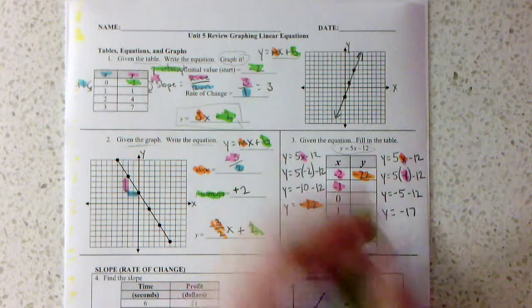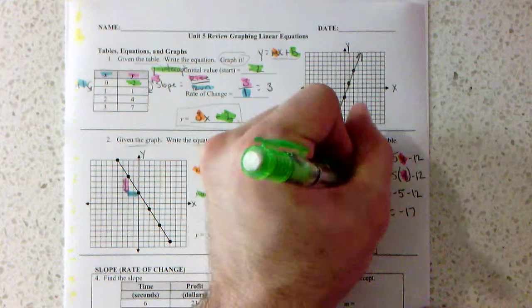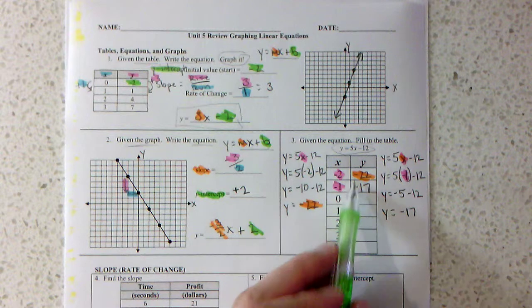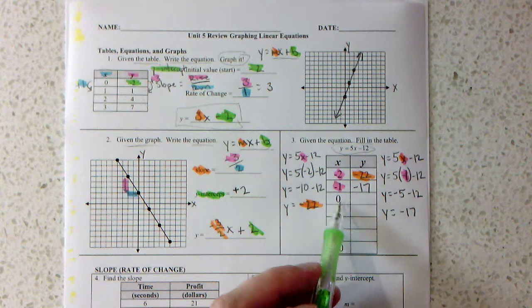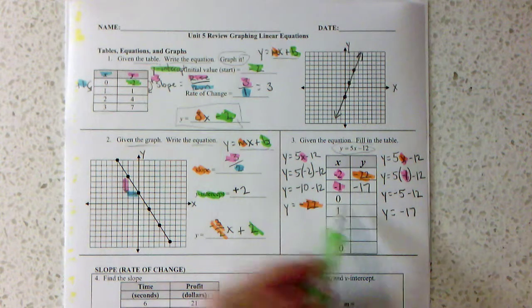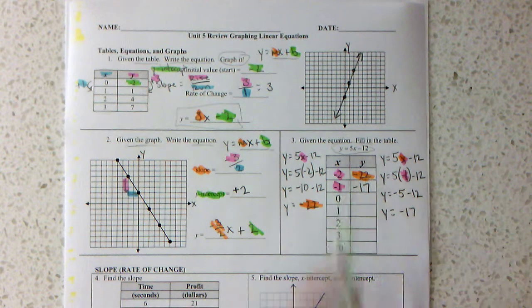Then I take that value and I plug that value in for my y. And I would continue on down this table, filling in each of my different values for y by plugging the x into the equation.